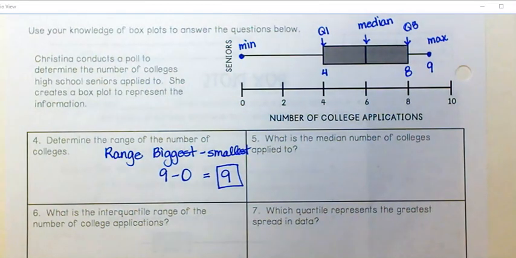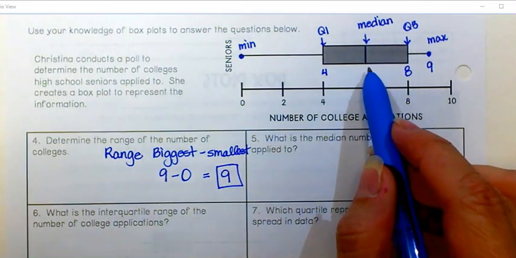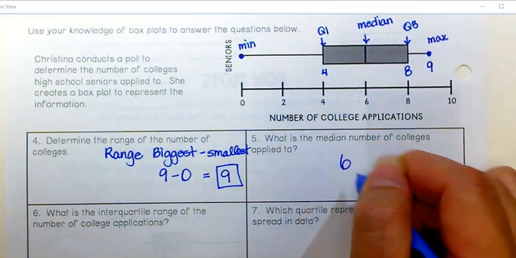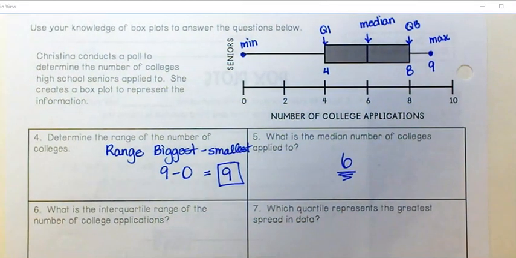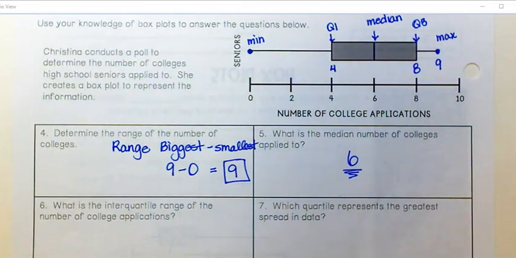What is the median number of colleges applied to? Well, the median number is this number that falls right here. The median for this data set is 6. What is the interquartile range of the number of college applications?